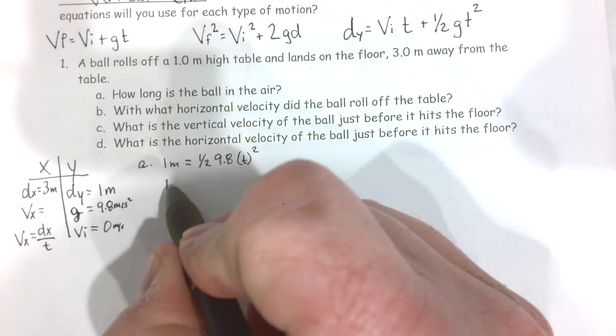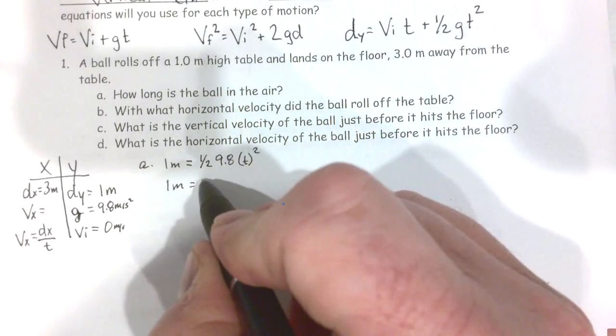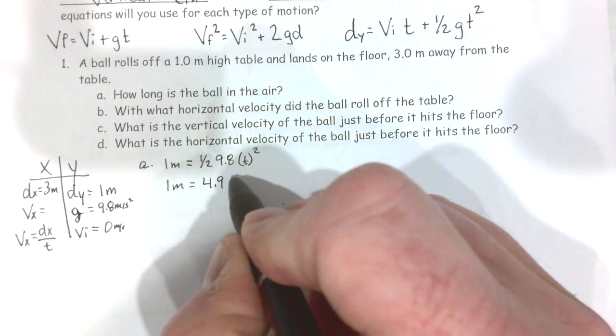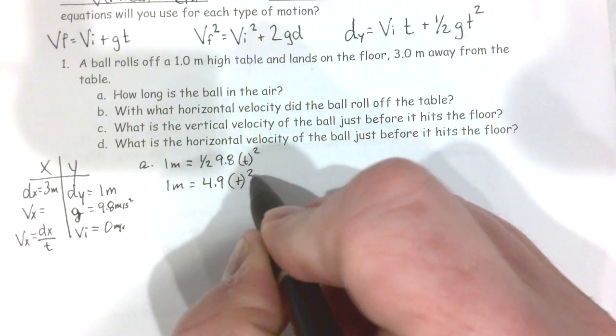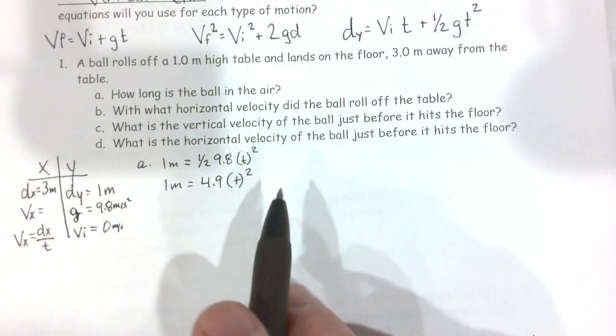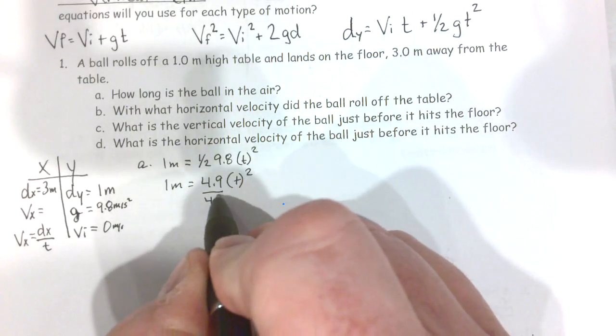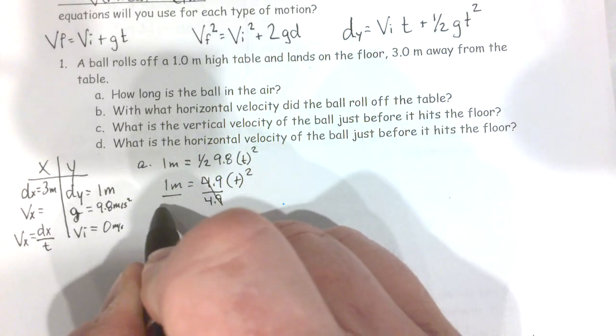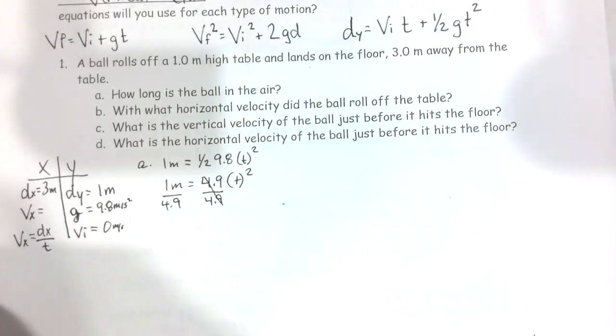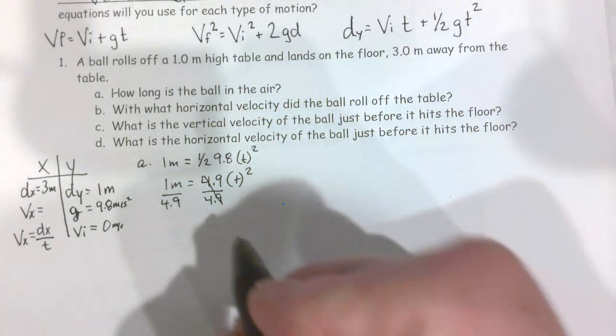So we have 1 meter equals 4.9 times time squared. So we're going to divide 4.9 on both sides. And 1 divided by 4.9, I don't really remember what that is. 1 divided by 4.9 equals 0.2.